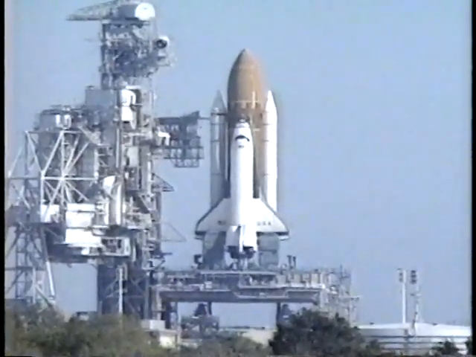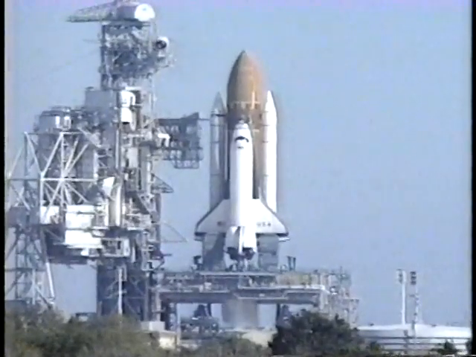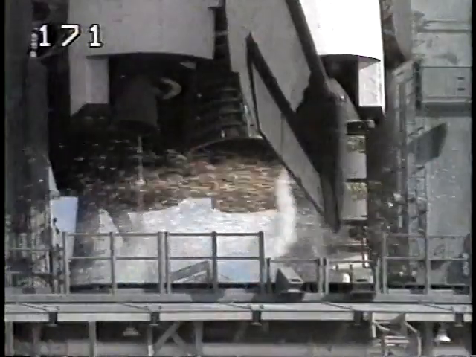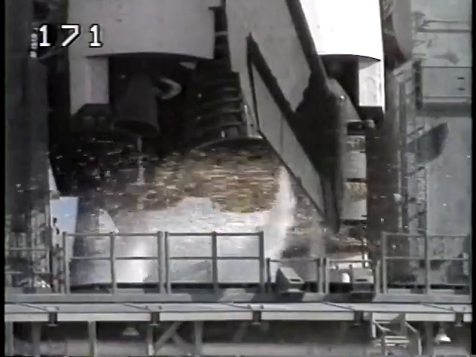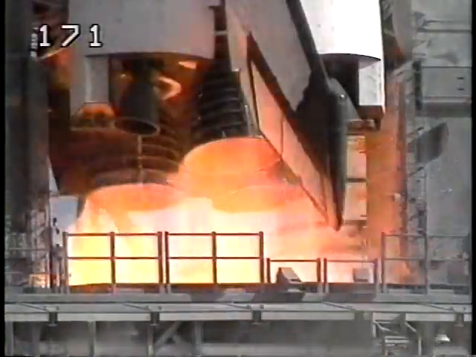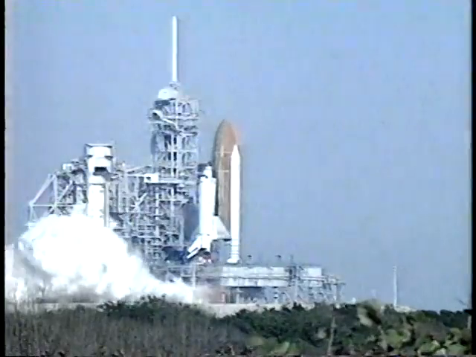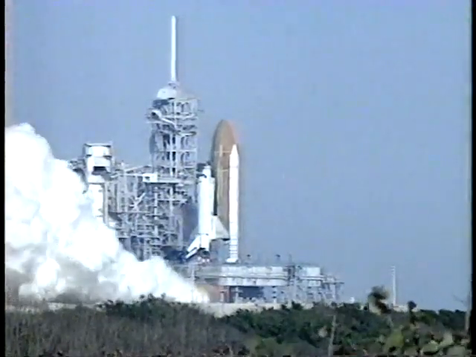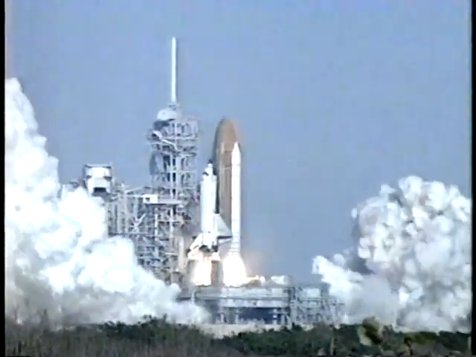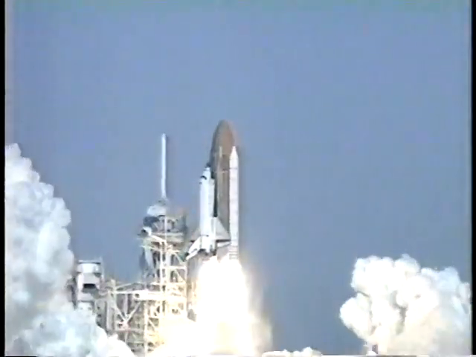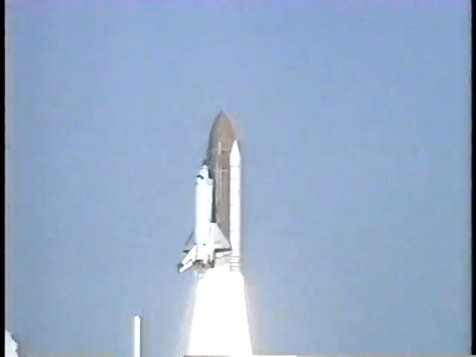15. 11. 10. 9. 8. 7. We have a go for main engine start. 4. 3. 2. 1. And liftoff. Liftoff of the Space Shuttle Columbia as NASA continues on the cutting edge of microgravity research.